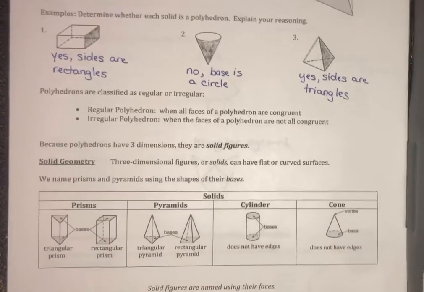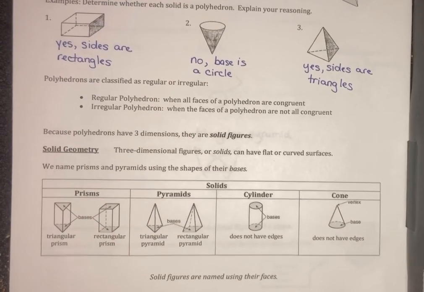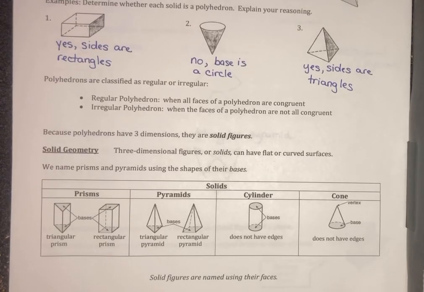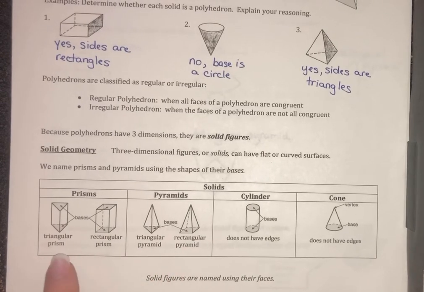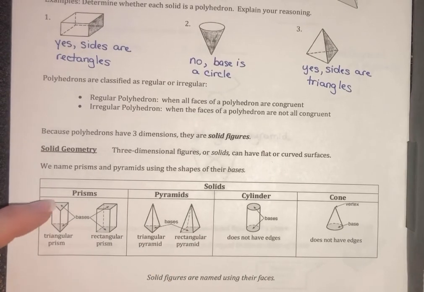So, how do we name polyhedrons? Polyhedrons are named based upon the shape of their bases. And this is really going to be working with prisms and pyramids. So in a prism, it's named on the sides.